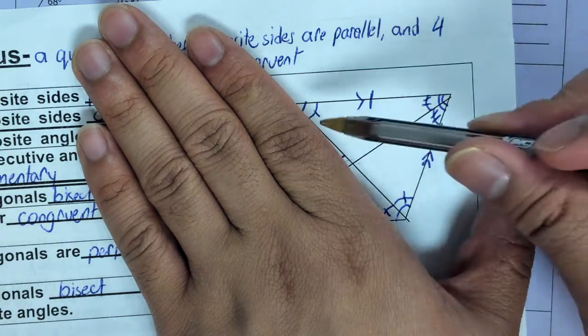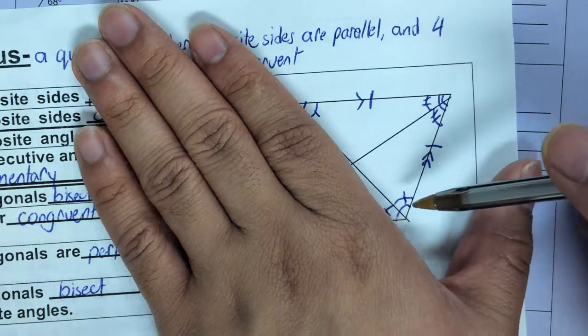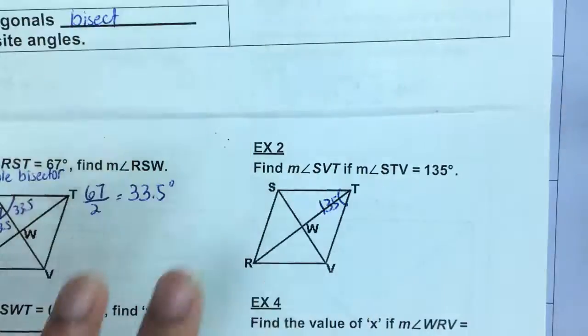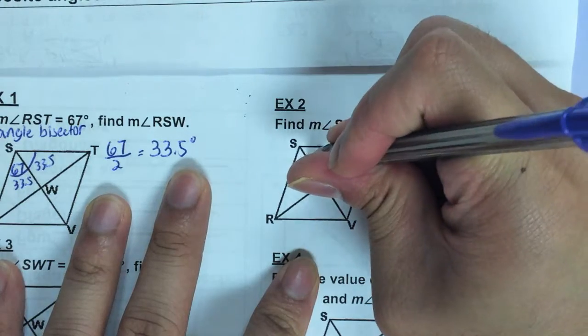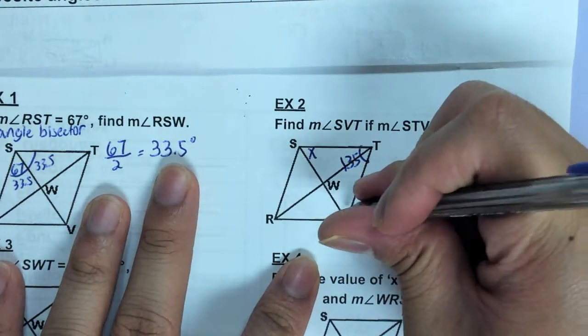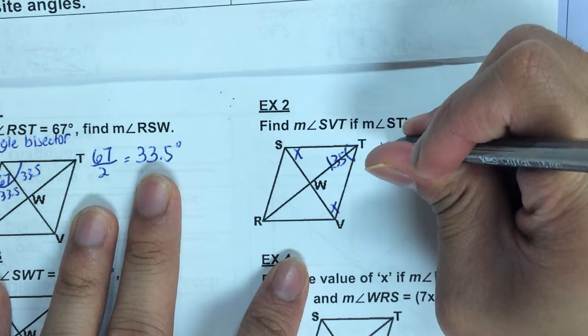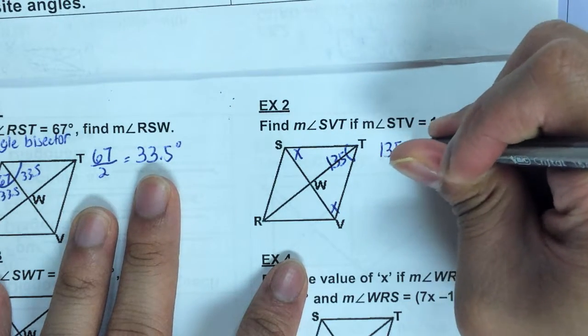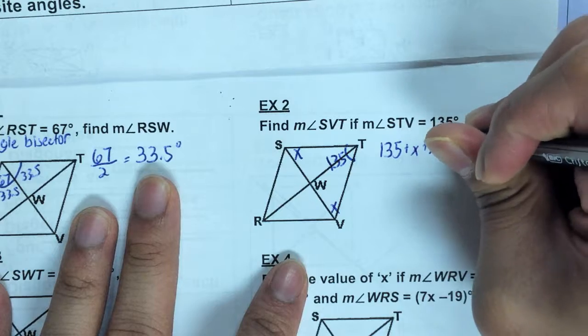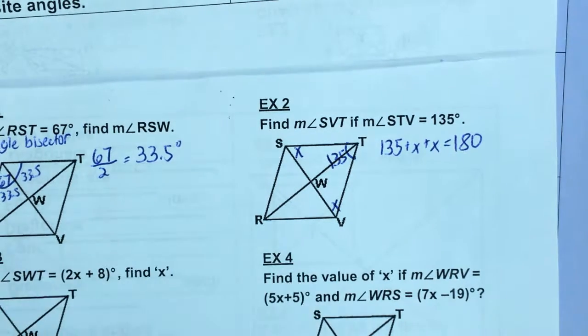Because it's an isosceles triangle, this angle and this angle are congruent. Which means if I call this x, down here's also x. And the three angles of a triangle add up to 180. So here's how you approach number 2.